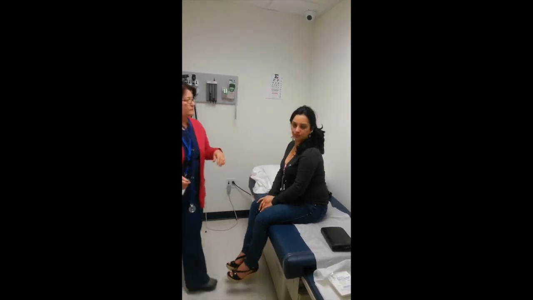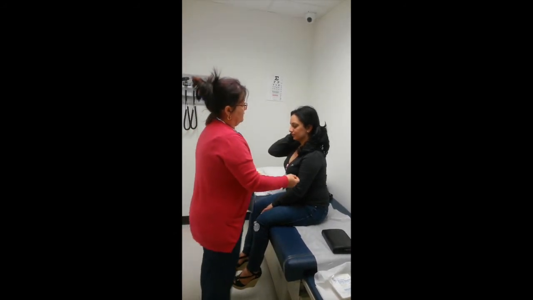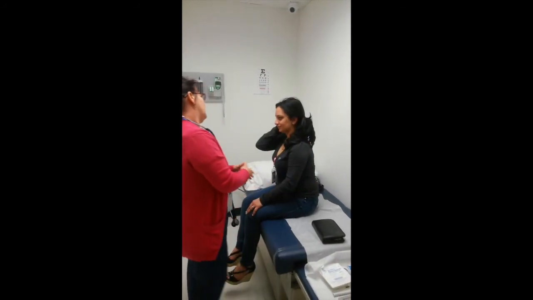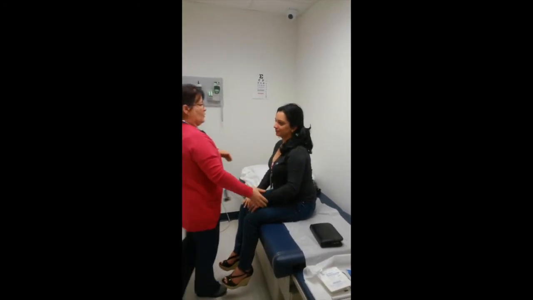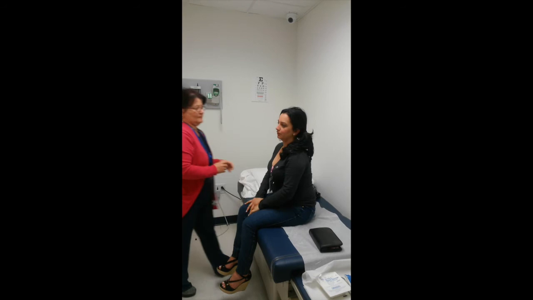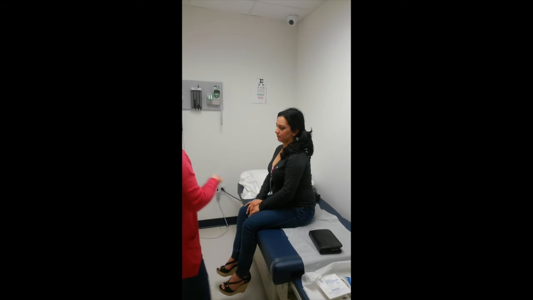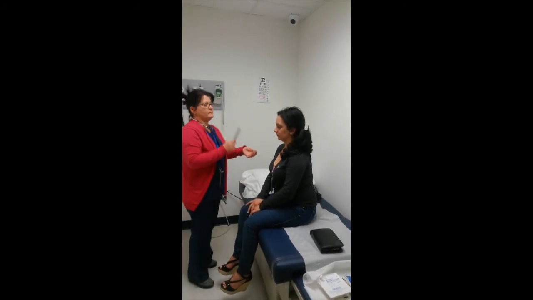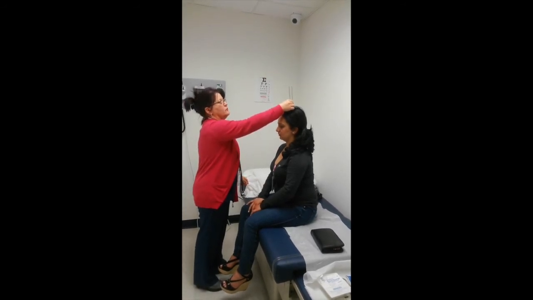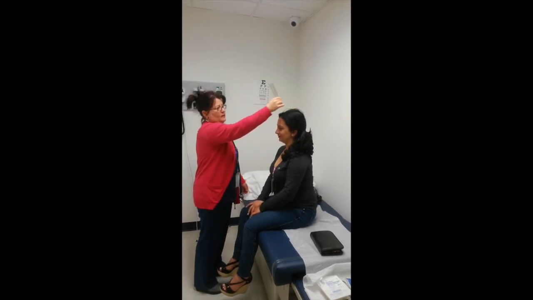Also, we have to assess the hearing. Could you repeat the following numbers? Let me see if you hear. Twenty-one. Yes. Twenty-one. Cover your other ear. Twenty-five. Twenty-five. Okay. The Weber test: base of the tuning fork in the midline of the head. Ask the patient, are you feeling the sound equal in both ears? Yes. Okay, thank you.